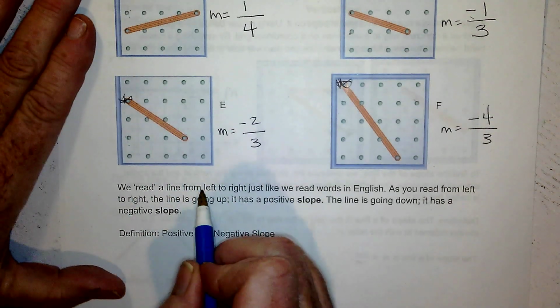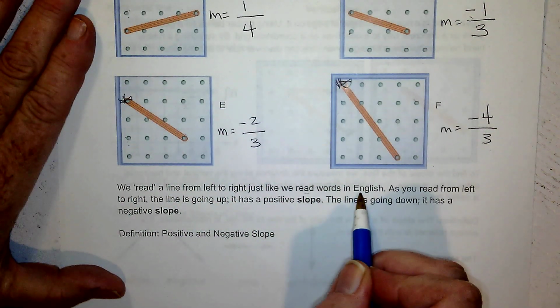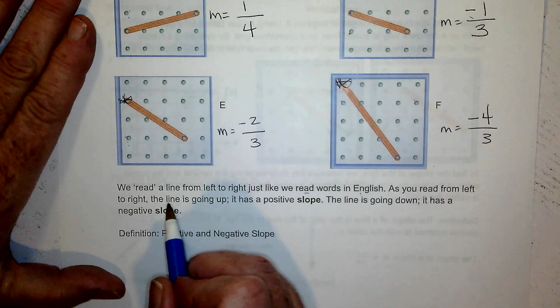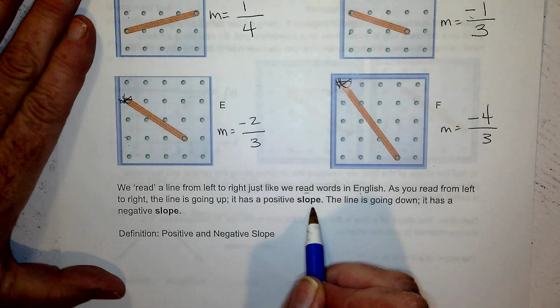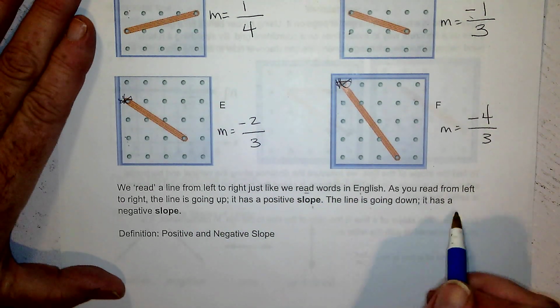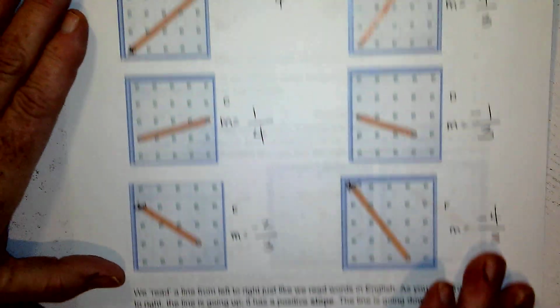So we read a line from left to right just like we read words in English. As you read from left to right, the line is going up. It has a positive slope. If the line is going down, it has a negative slope. So let me show you what I'm referring to.